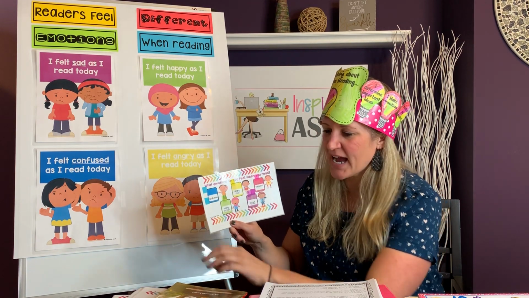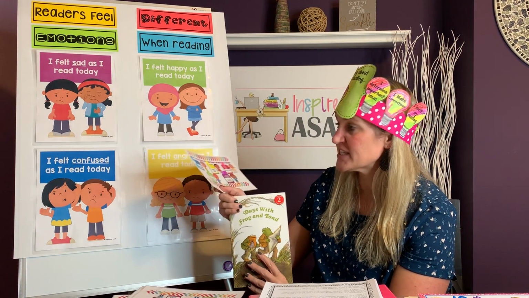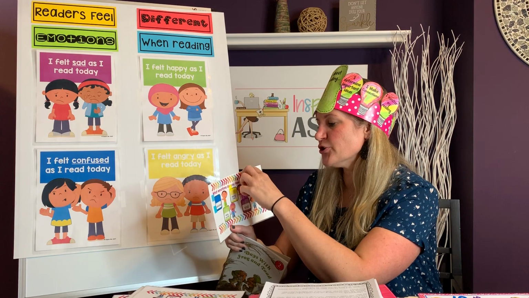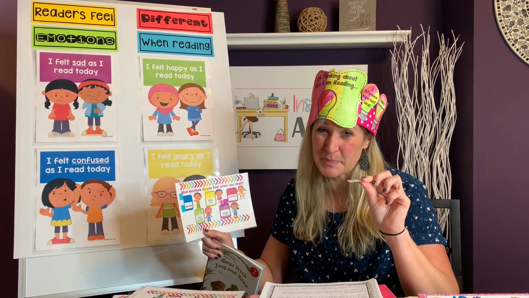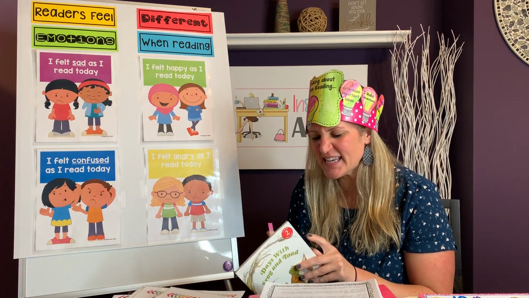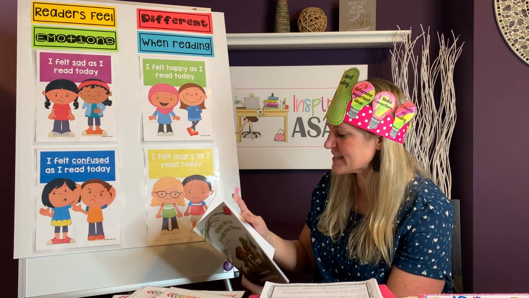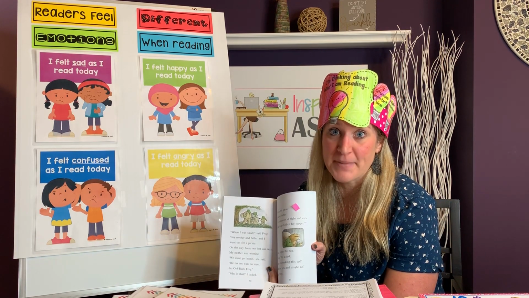If there's a time when you're reading, you notice that you are feeling surprised, you're going to take the pink sticky note, because pink represents surprised, and you're going to put that in the spot of the text where you were reading and you really were surprised at what happened.